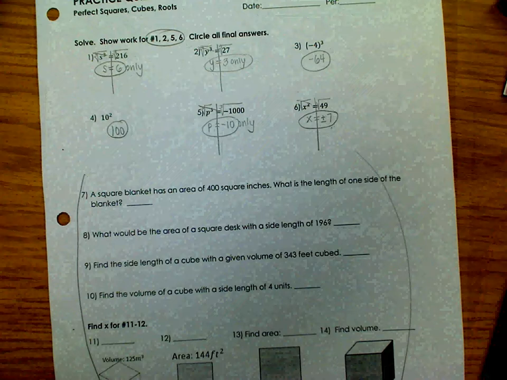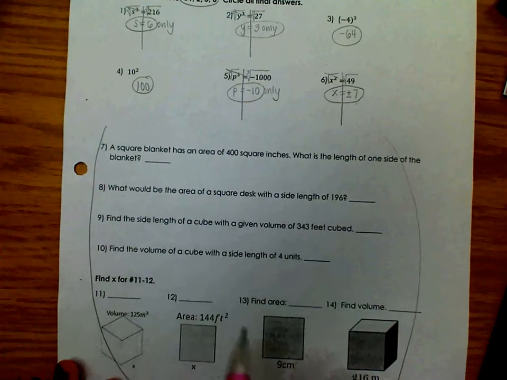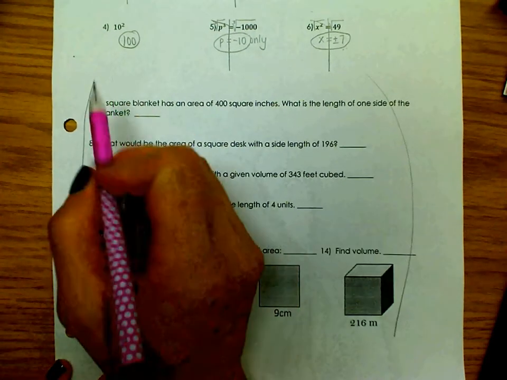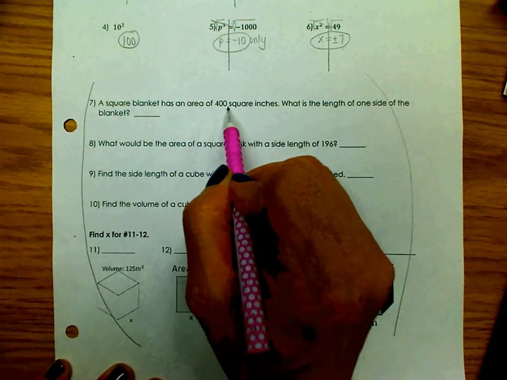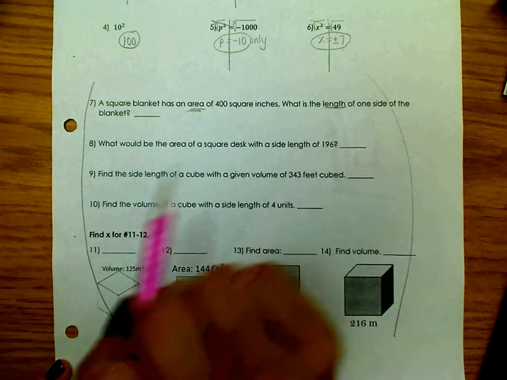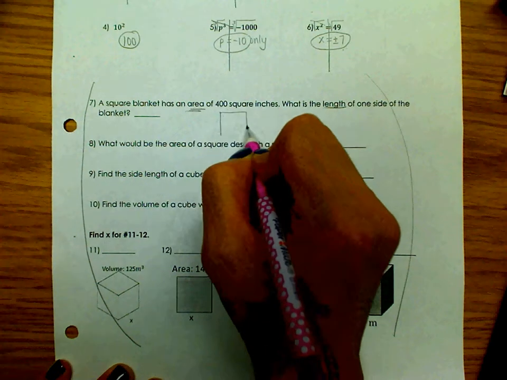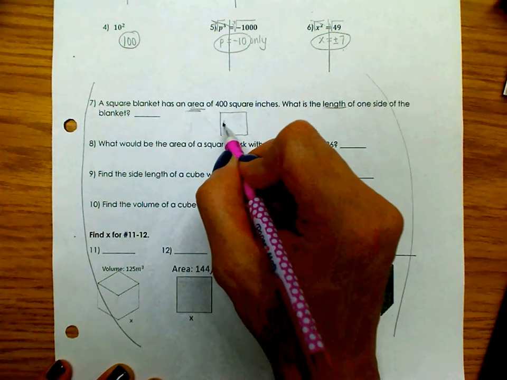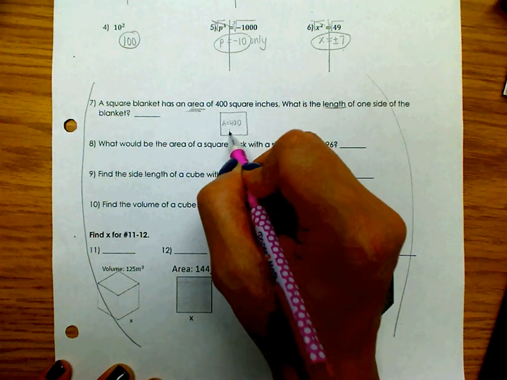okay? Number 7. So this was the actual homework that was assigned tonight, okay? A square blanket, that's a keyword, has an area of, and that's another keyword, of 400 square inches. What is the length of one side of the blanket? So here's a square blanket, so draw the picture, okay? And the area is given to you. The area is already 400 square inches.